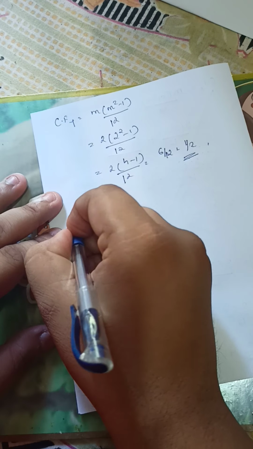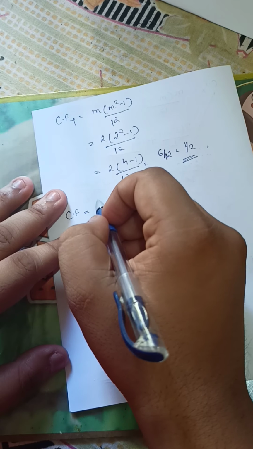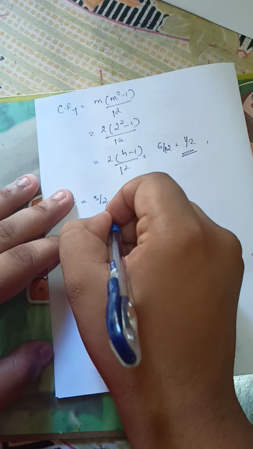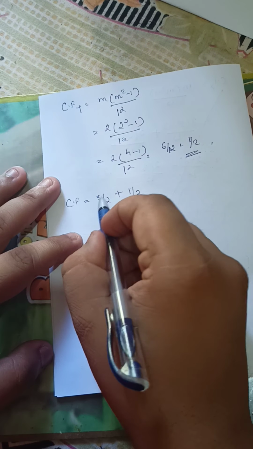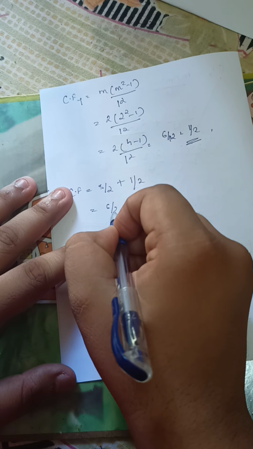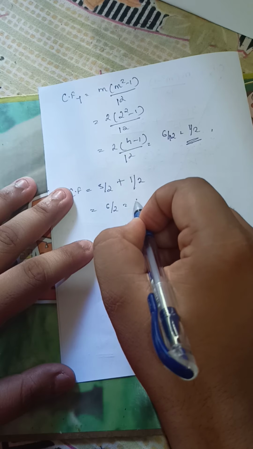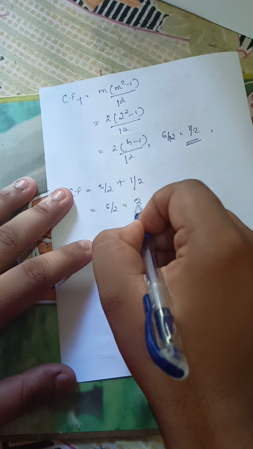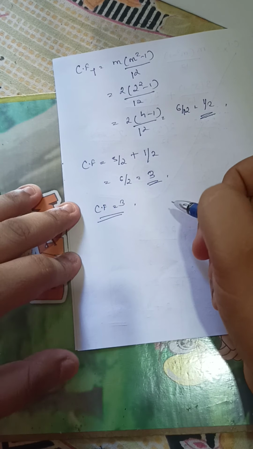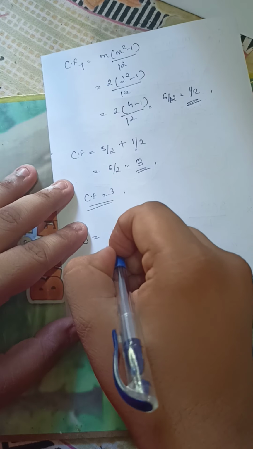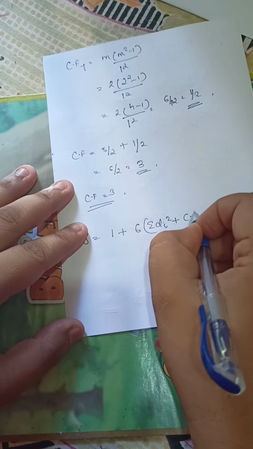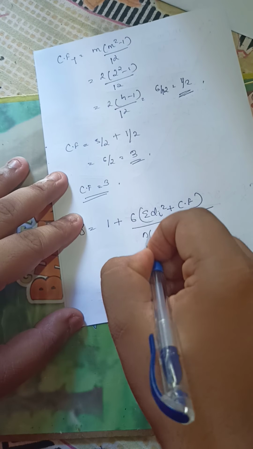So the total correction factor becomes 5 by 2 plus 1 by 2, that is, the correction factor of X plus the correction factor of Y. So it is 6 by 2, or 3. Okay, the correction factor is 3. So my rho becomes 1 minus 6 into summation di square plus correction factor, divided by n into n square minus 1.